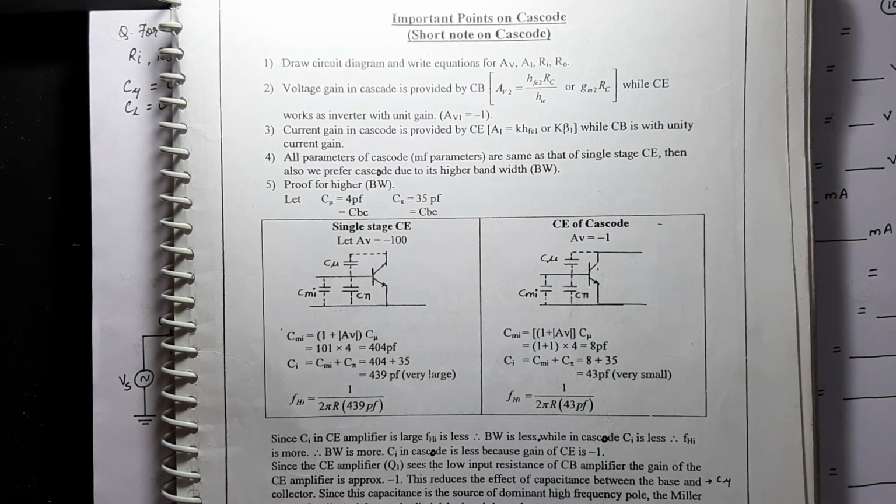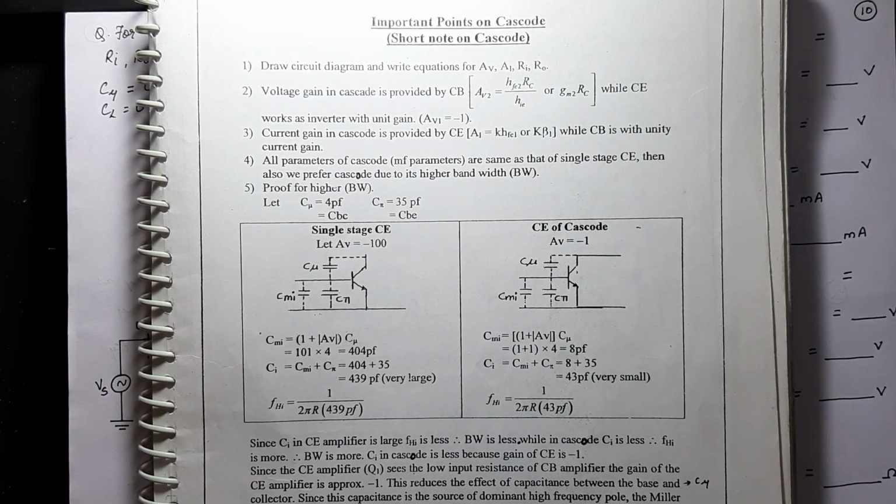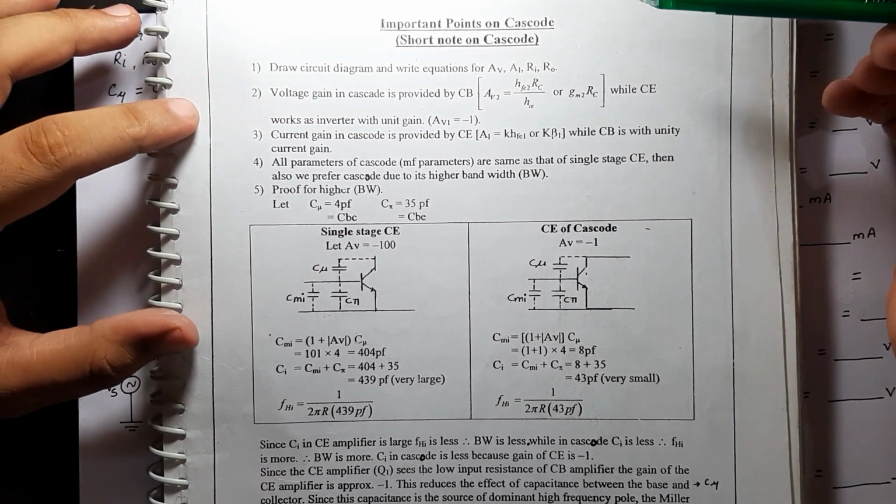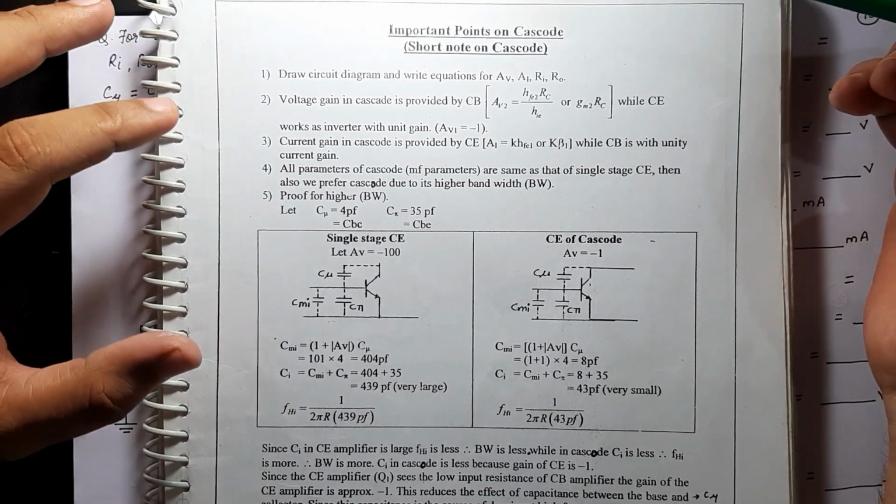Hello everyone, good evening. Today we are going to start with why the Cascode amplifier is important when it comes to implementation and why a single stage CE amplifier is not being used. Now, there are some important points on Cascode configuration, so let's see why it is more important.